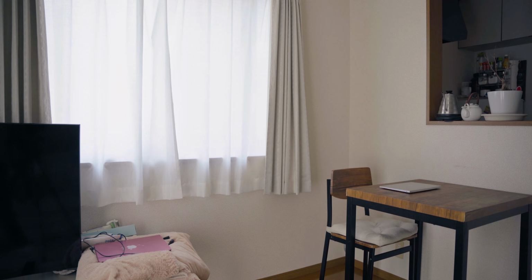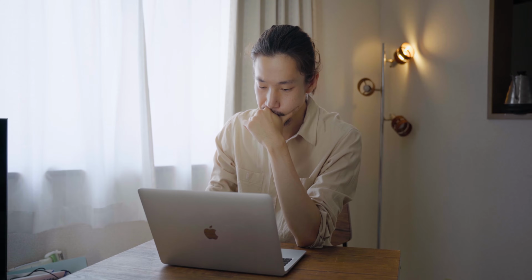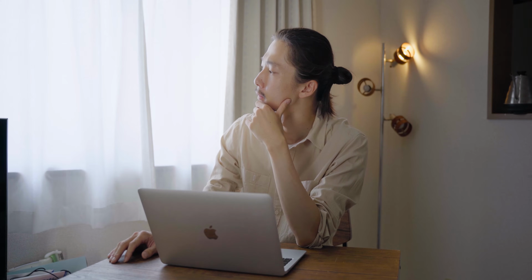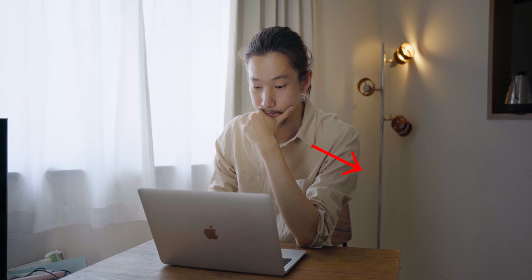Just normal, nothing interesting, nothing special living room. But after, the good soft light is hitting the right side of his face, and there is a good contrast in this room, from this side to this side. The light is getting weak, good mood. So next, moving to color grading.